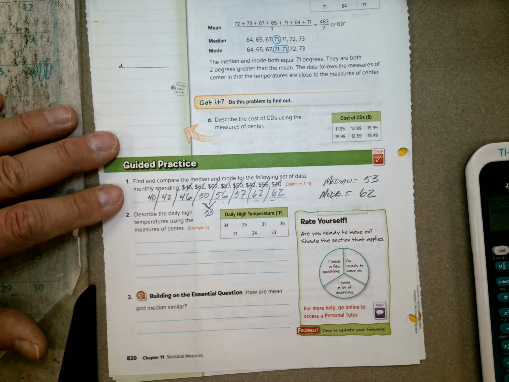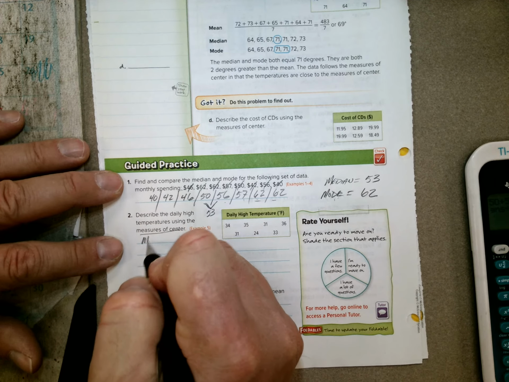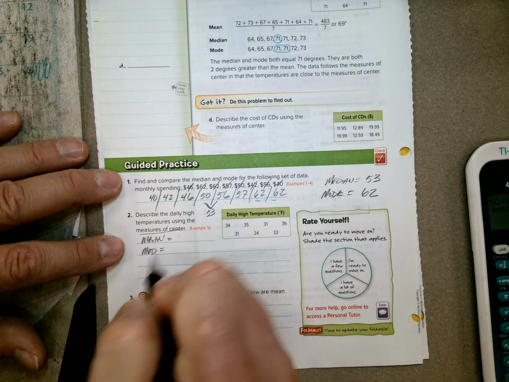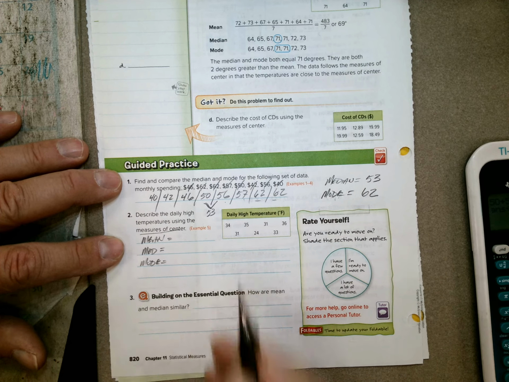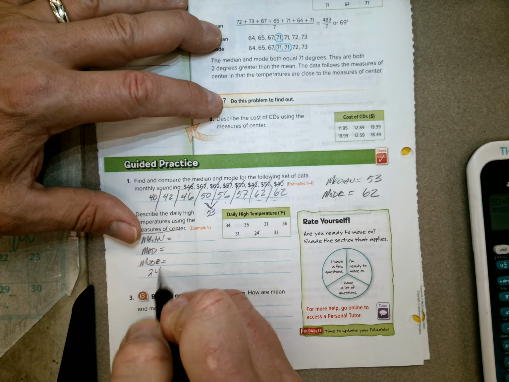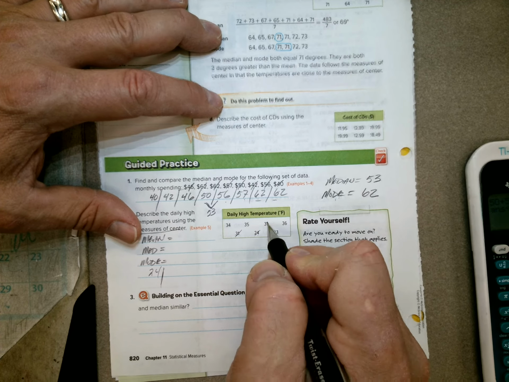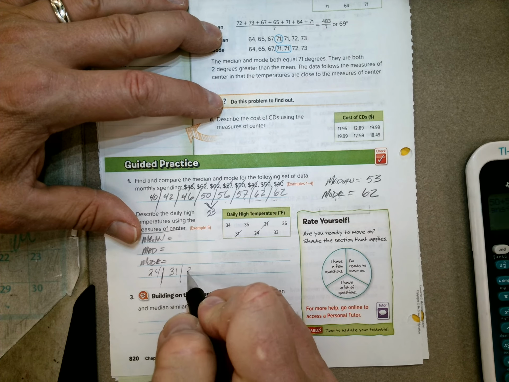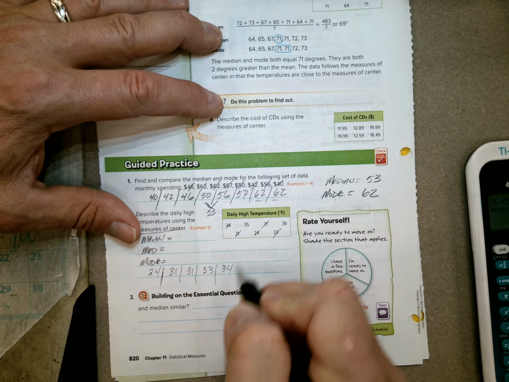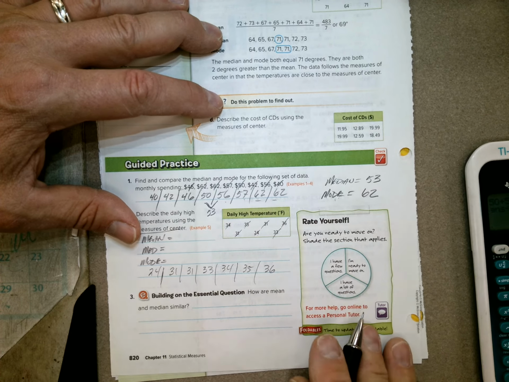Okay, describe the daily temperatures using the measures of center. So when they talk about that, they want them all. Mean, median, and mode. All right, let's organize our data. Start with 24. Okay, I'm going to draw that line. Then I got a couple 31s. Then I got a 33, a 34, a 35, and a 36.